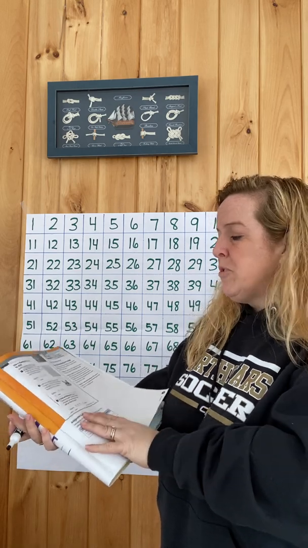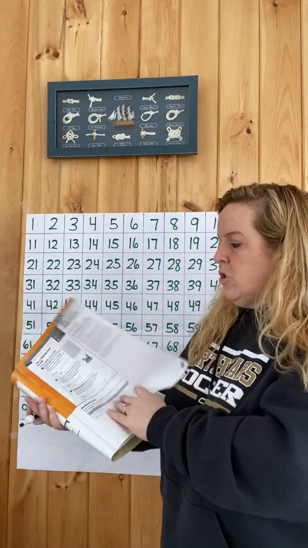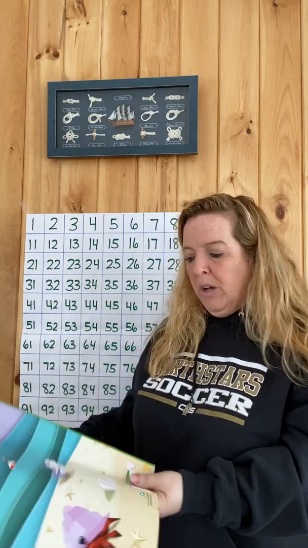So again, help them surely with any of the words they can't read, but let's make sure the math is coming from them. So it is page 137 and 138 in the workbook.